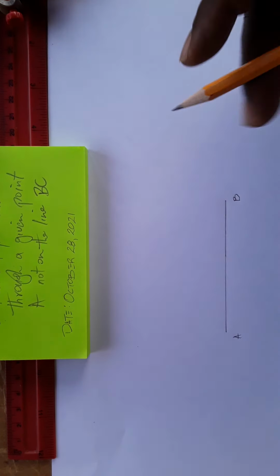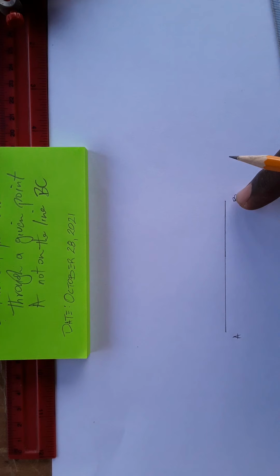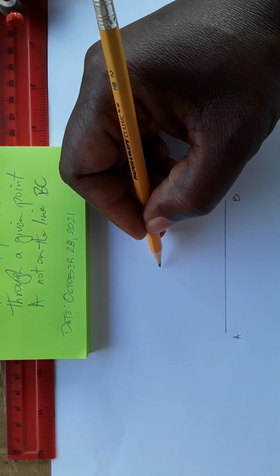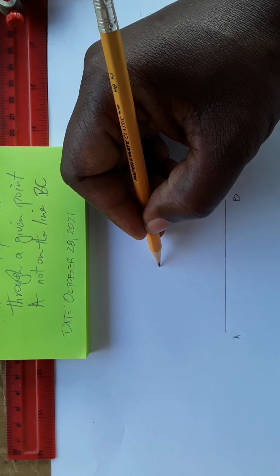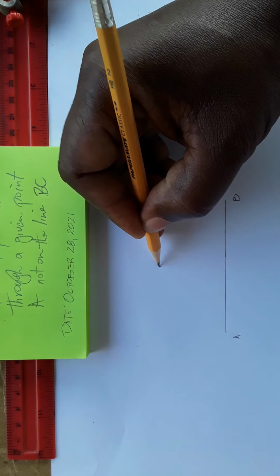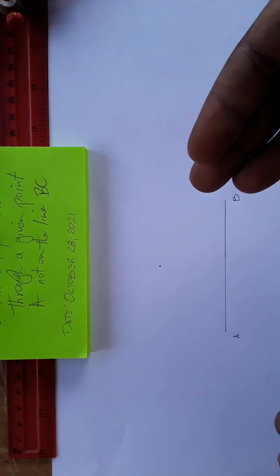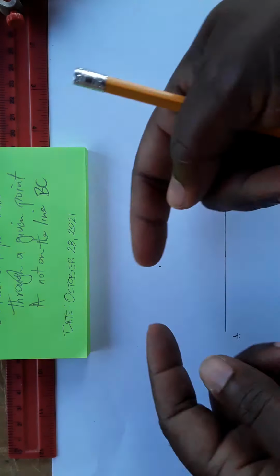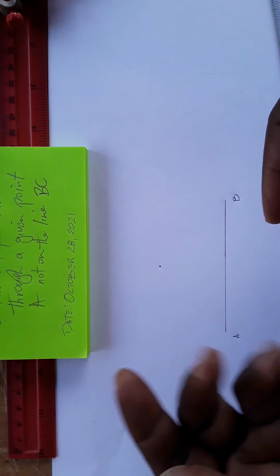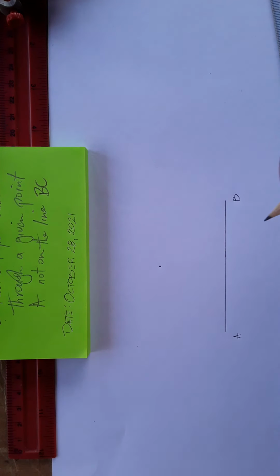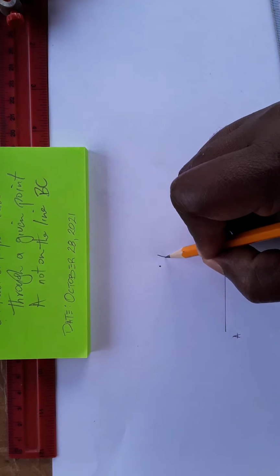In this case, I'm going to choose a point above the length of the line, say about here. It must be above the line, but not too far. All right, and let's call that point A.